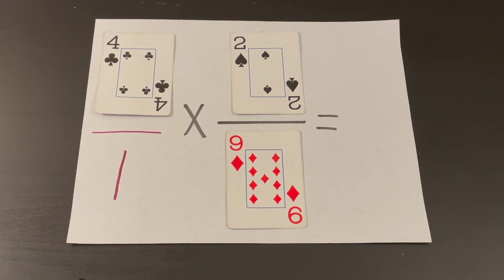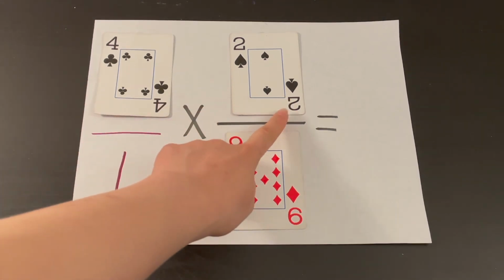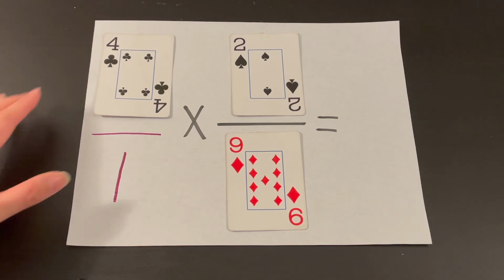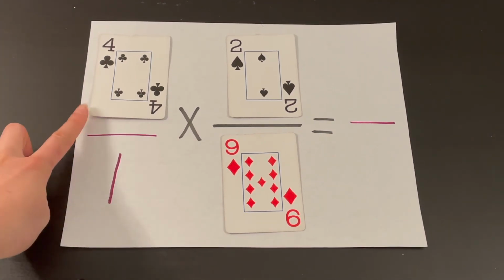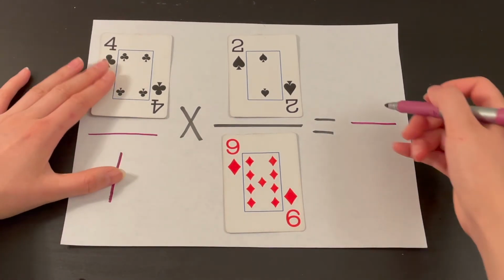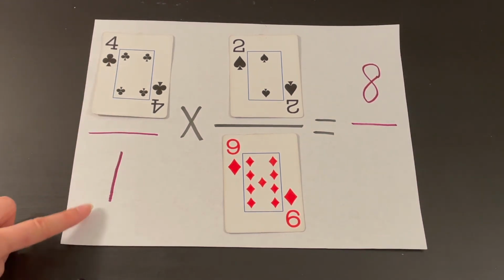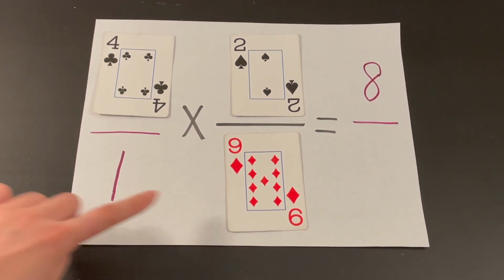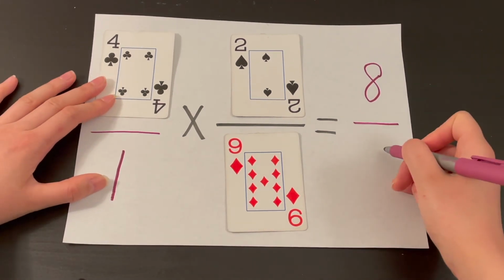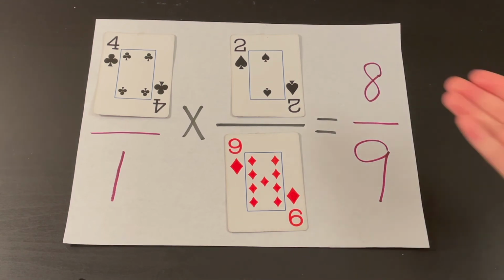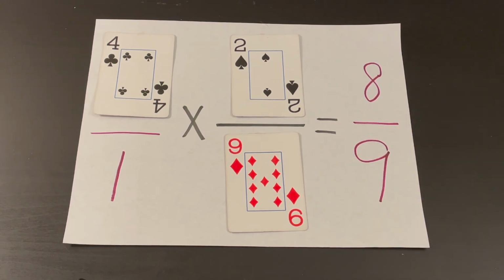Okay, now we can multiply them, right? We do numerator times numerator and denominator times denominator. For the numerator, 4 times 2 is 8. There you go. And the denominator, 1 times 9 is 9. So our answer is 8/9.